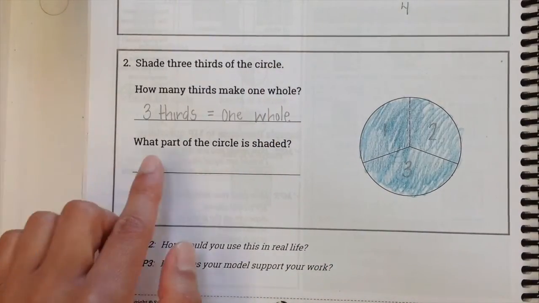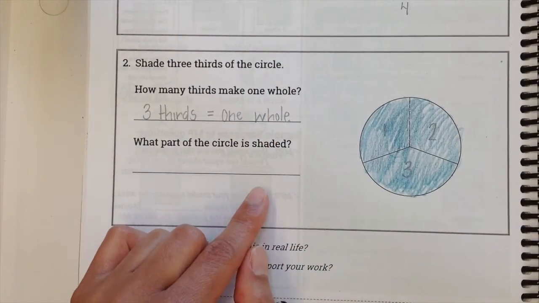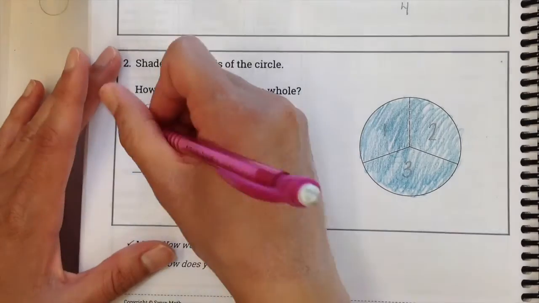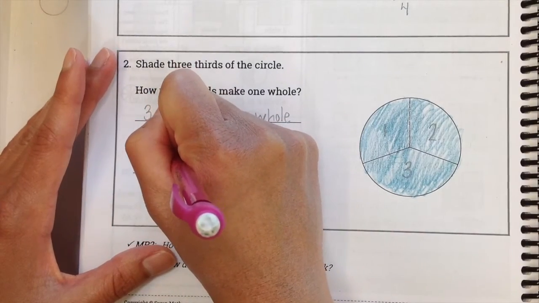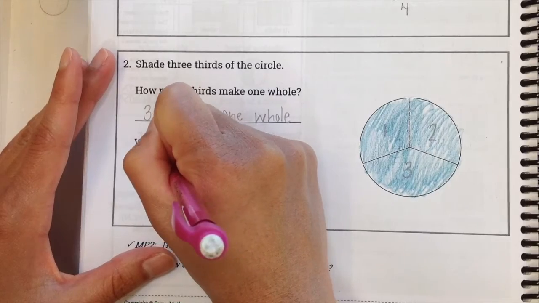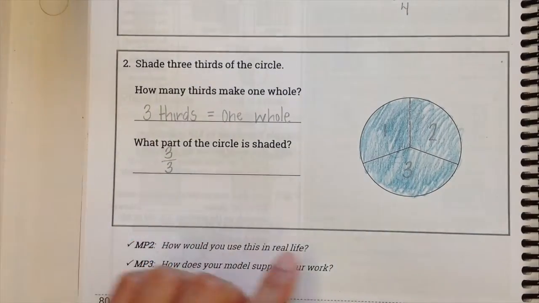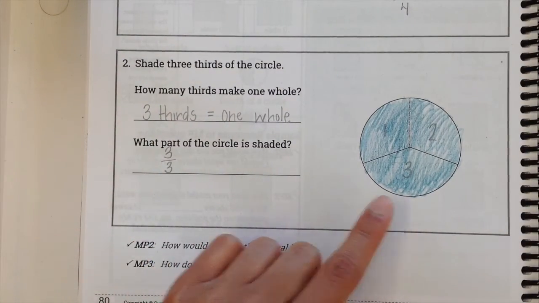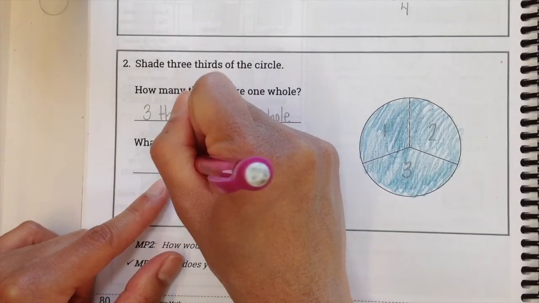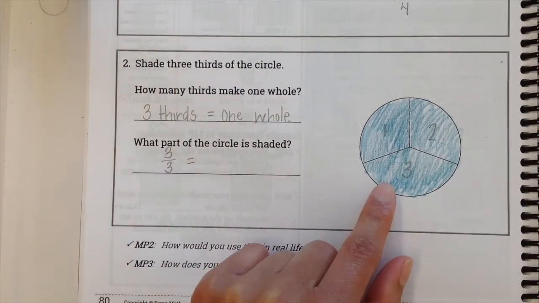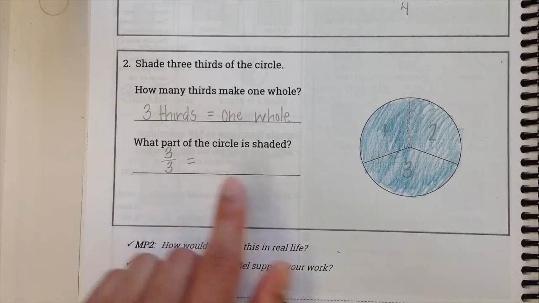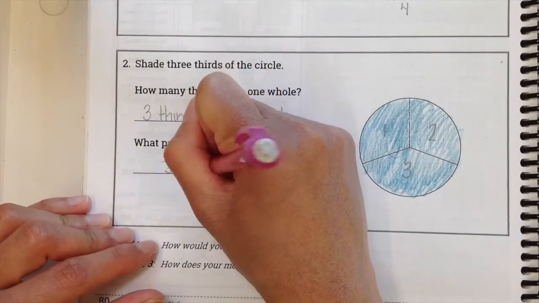Okay. And then it says what part of the circle is shaded? And I'm going to write a fraction for this one. So 3/3 of this circle is shaded. And then I also want to show, which I didn't do in the last one, that 3/3 is equal to 1.